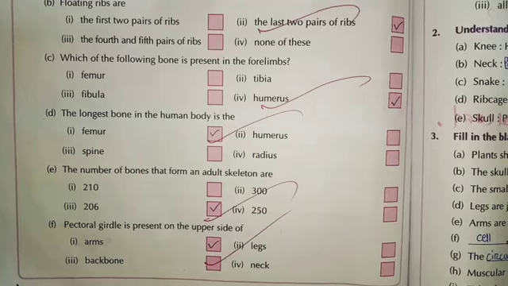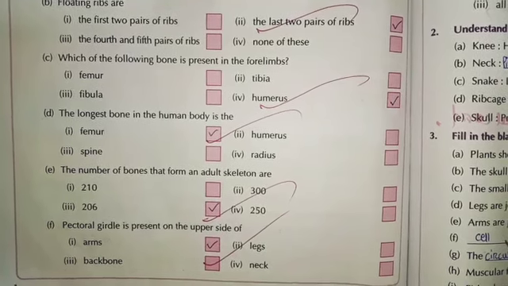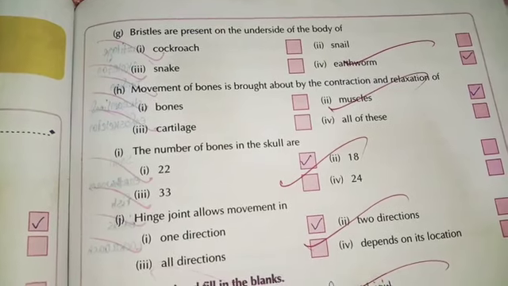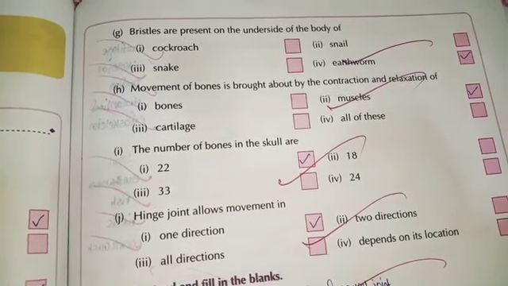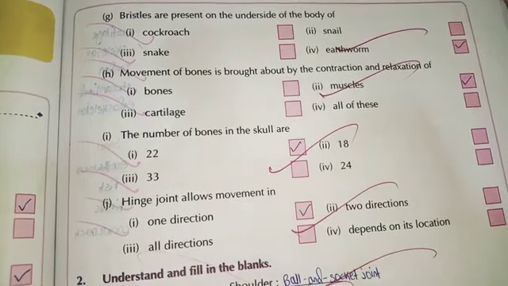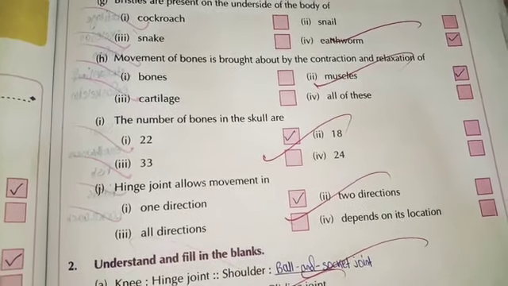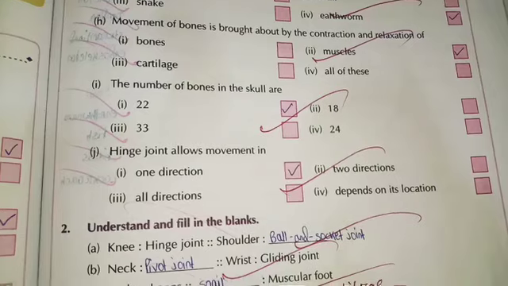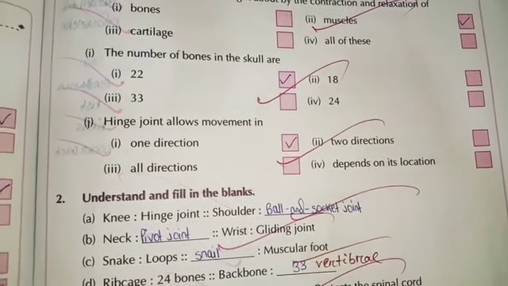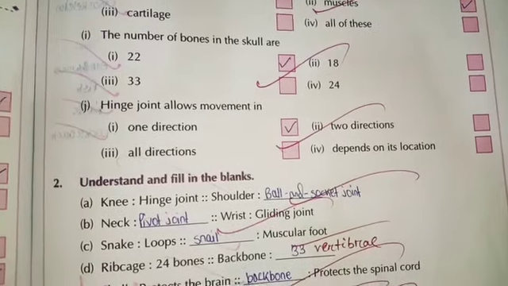Pectoral girdle is present on the upper side of the backbone. Bristles are present on the underside of the body of an earthworm. Movement of bones is brought about by the contraction and relaxation of muscles. The number of bones in the skull is 22. Hinge joints allow movement in one direction.